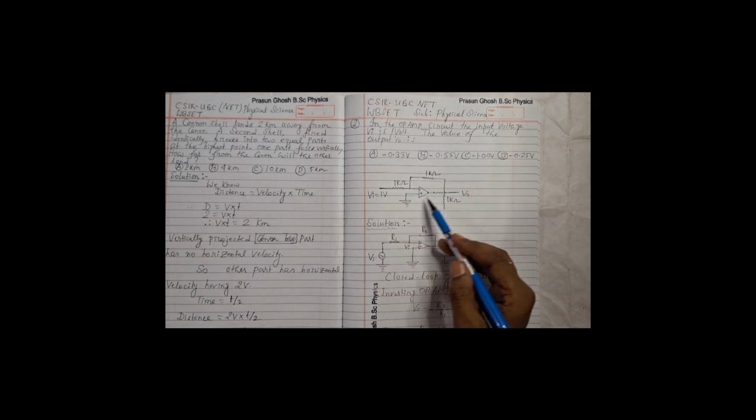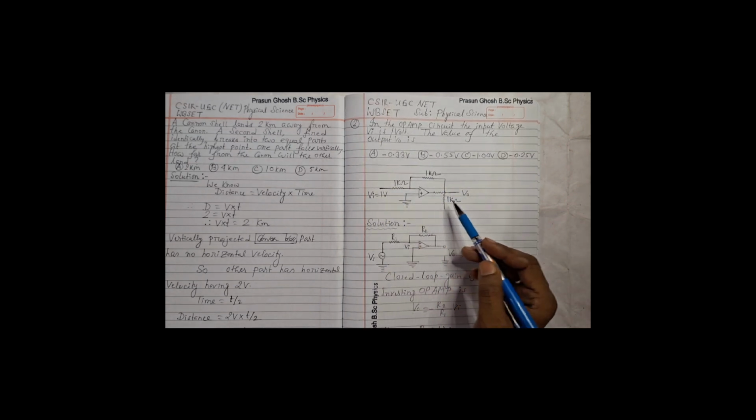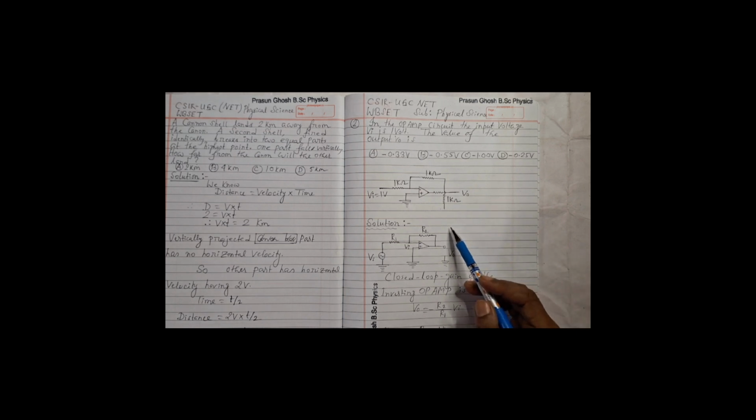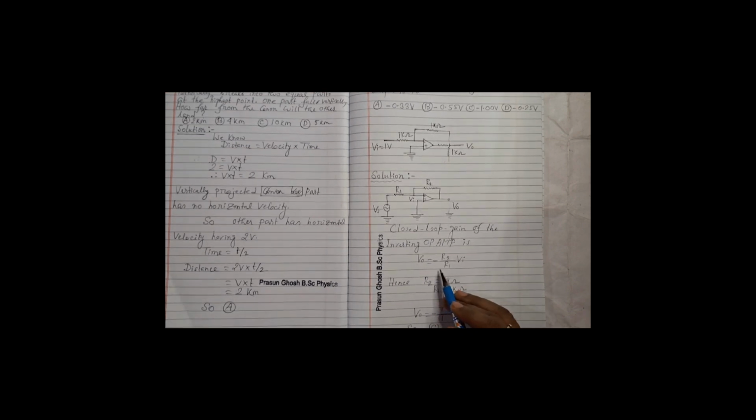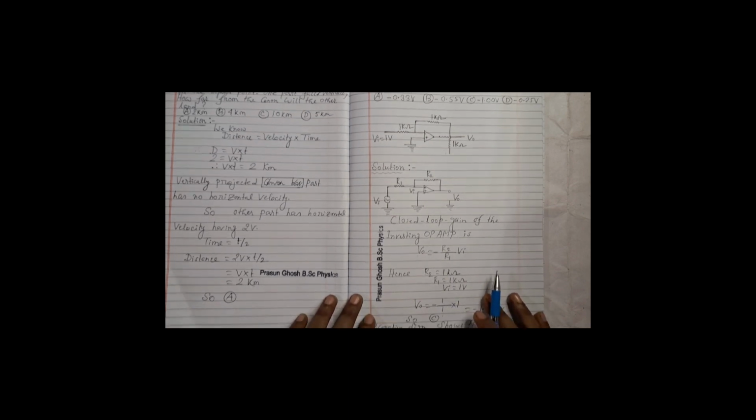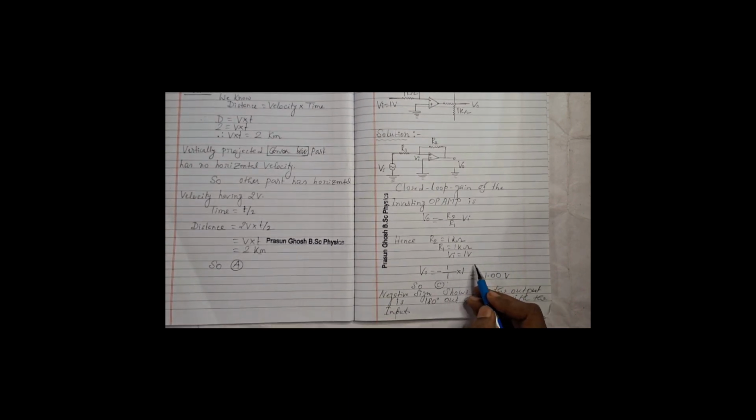Here the op-amp acts as an inverting amplifier. We know the output voltage of an inverting op-amp is V0 equal to minus R2 by R1 into Vi. R2 is 1 kilo ohm, R1 is 1 kilo ohm, Vi is 1.